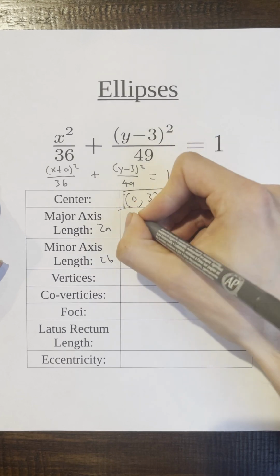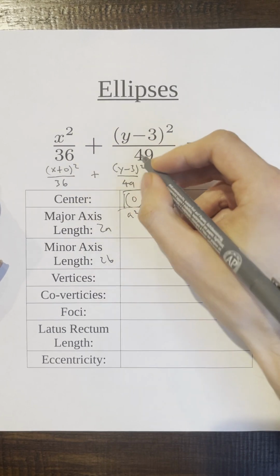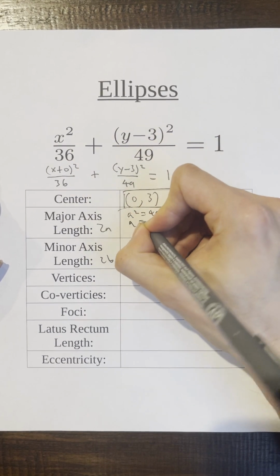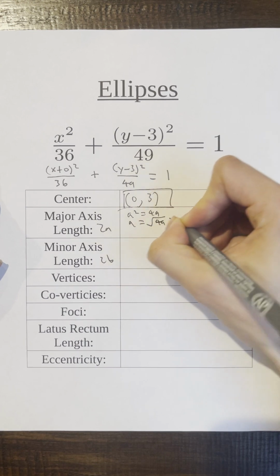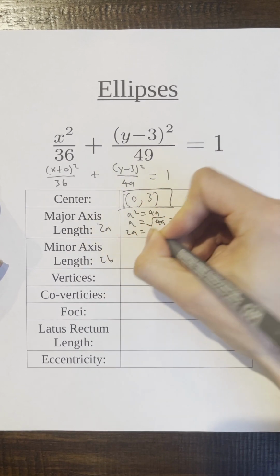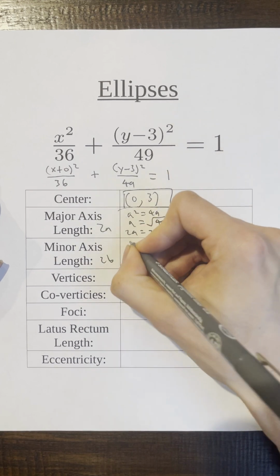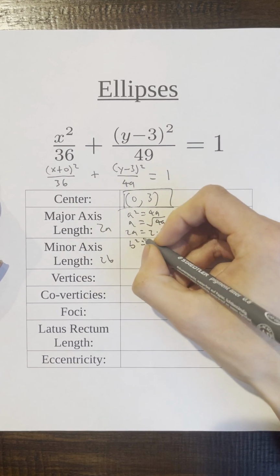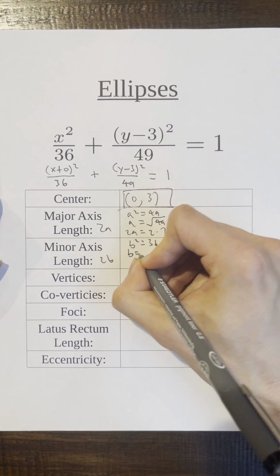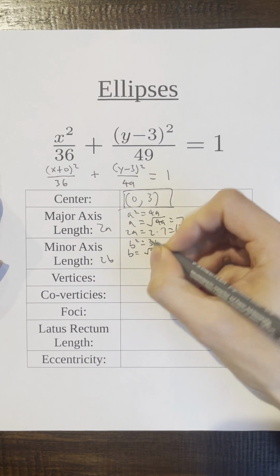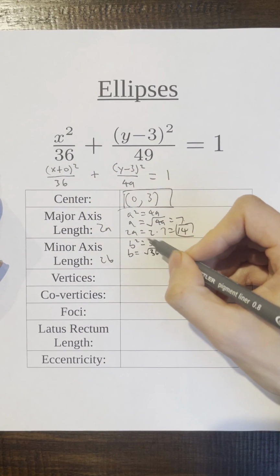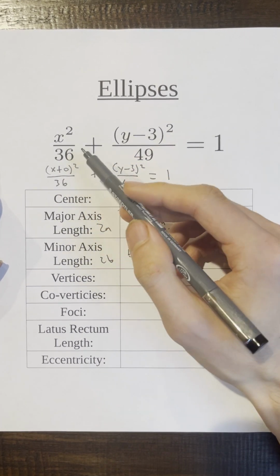Okay, and then a squared is the larger of these two numbers, so 49. That means a is equal to the square root of 49, which is 7. So 2a is equal to 2 times 7, which is 14. And we're just going to copy the steps for minor axis. But b squared, we're using b squared, so the smaller of these two.